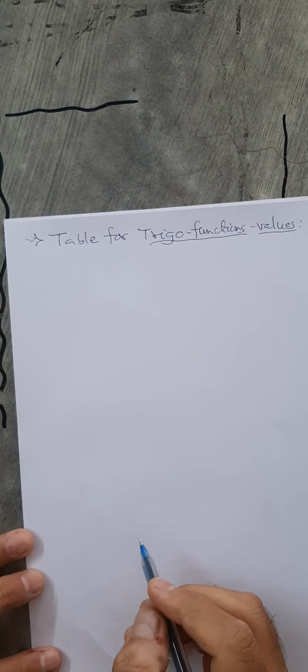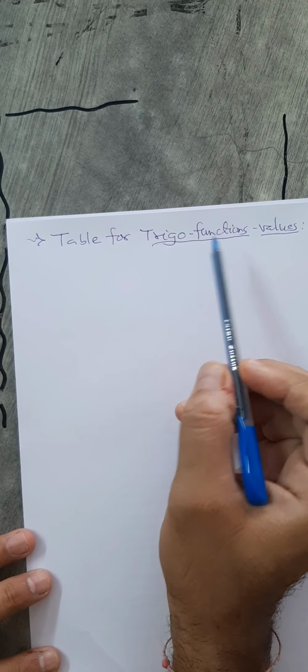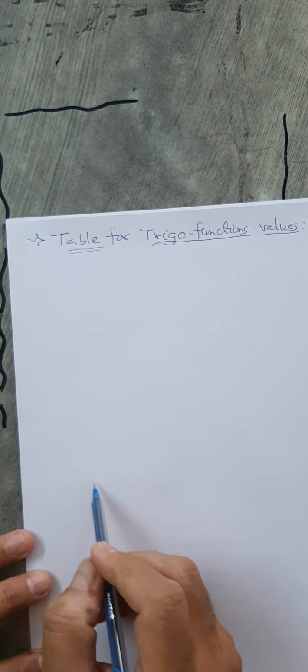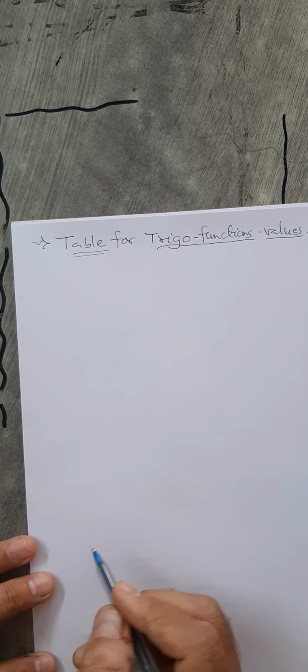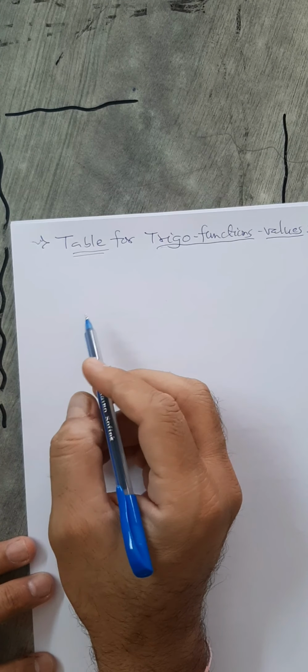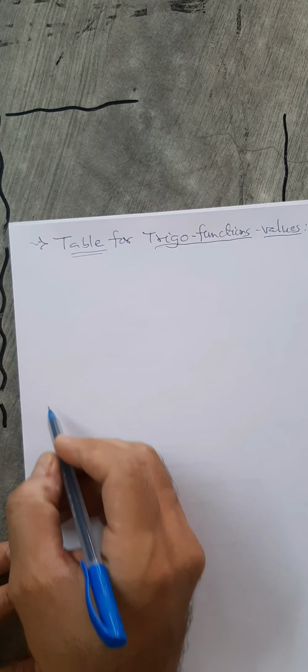So now next we have values of trigonometric functions for some standard angles. So it's a table for trigonometric functions values, which I'm sure you must have done in 10th standard. One more time I'm doing for you. Actually you need to remember all these values. As we move further you will realize.